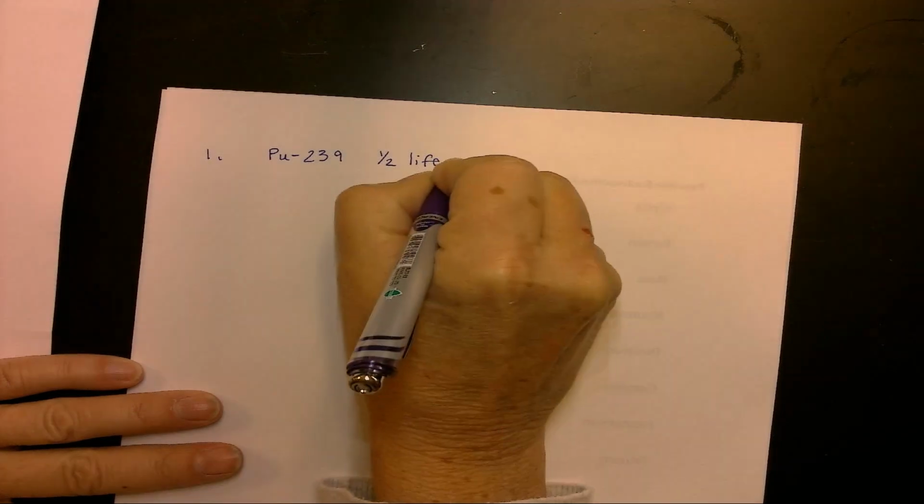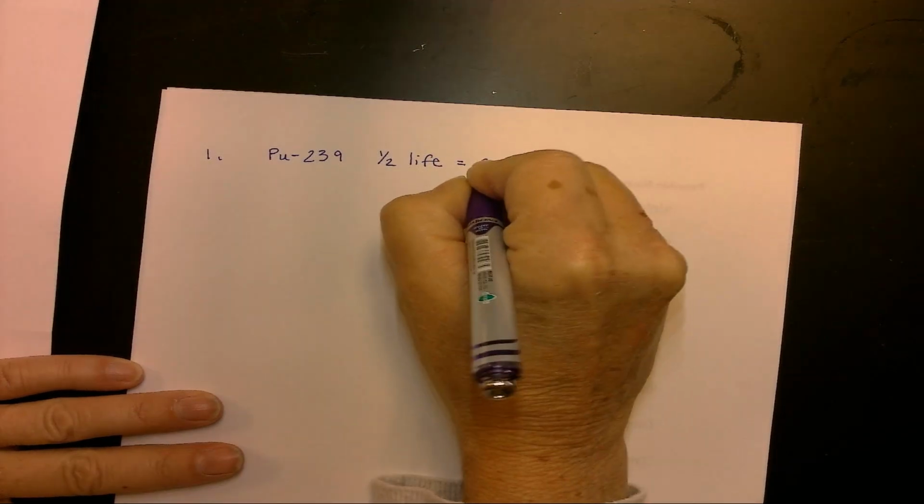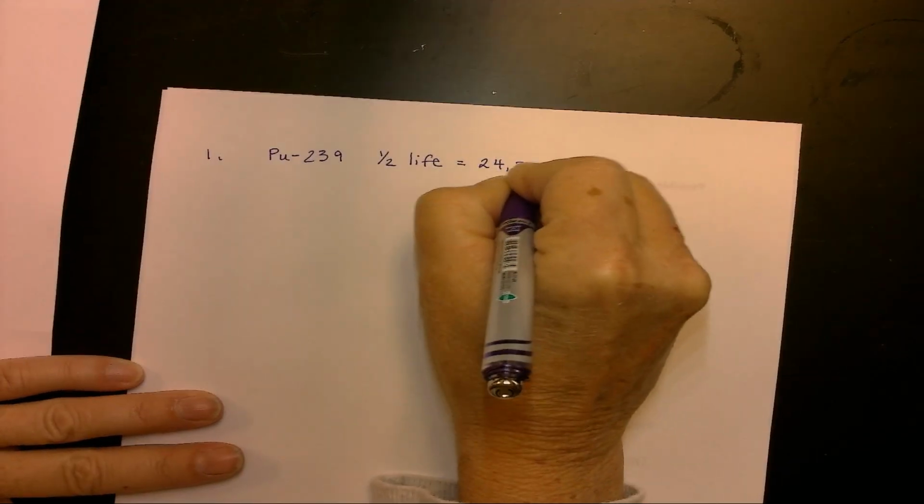So the sample question is: the half-life of plutonium-239, Pu-239, is equal to 24,300 years.